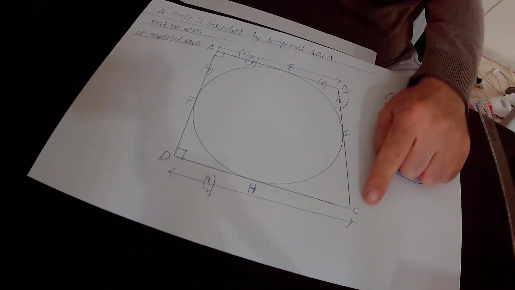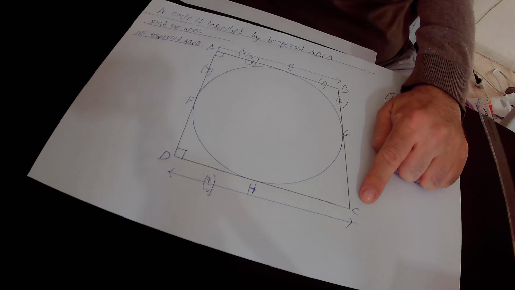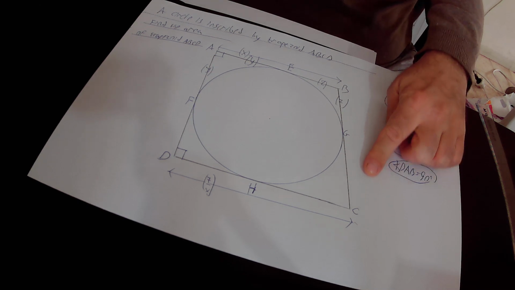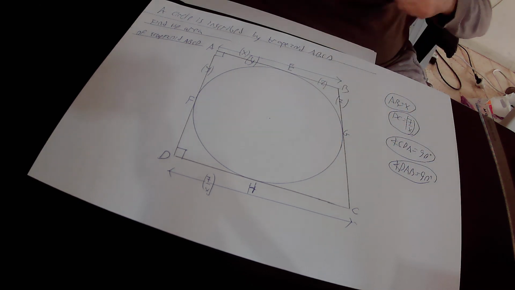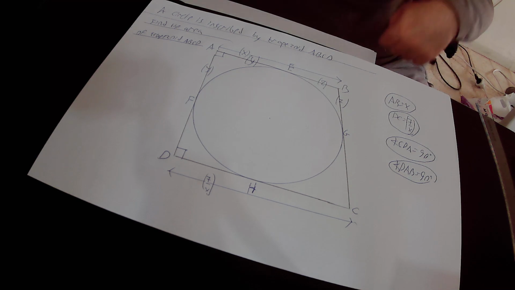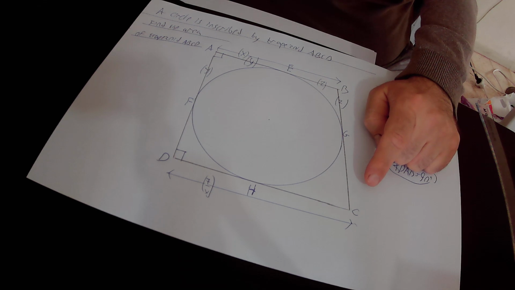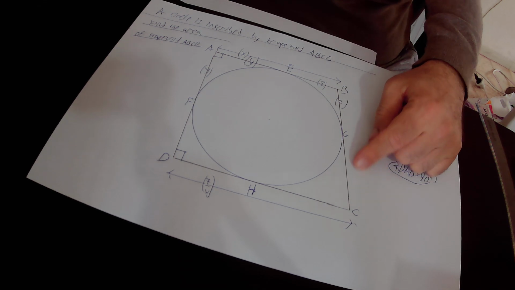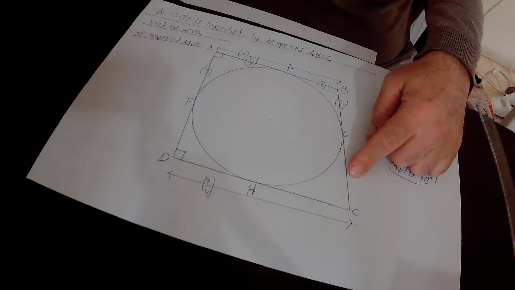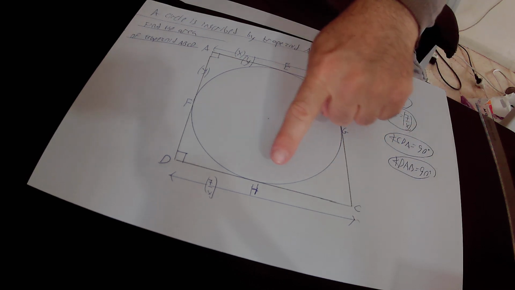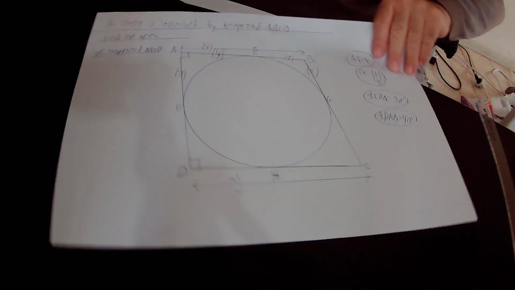Likewise, if you focus on this common external point C, from this point C we have two tangents to this circle, tangent CG and tangent CH. And according to rule 2, they are equal to each other. That is to say CG equals CH. So if we define the length of tangent CG as M, then CH must also equal M according to rule 2.